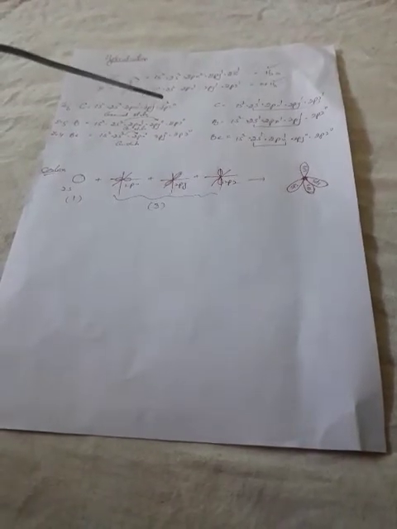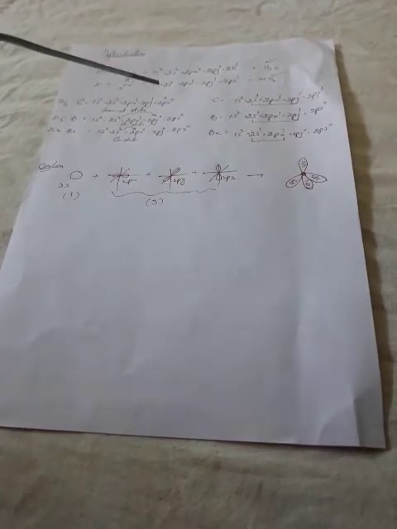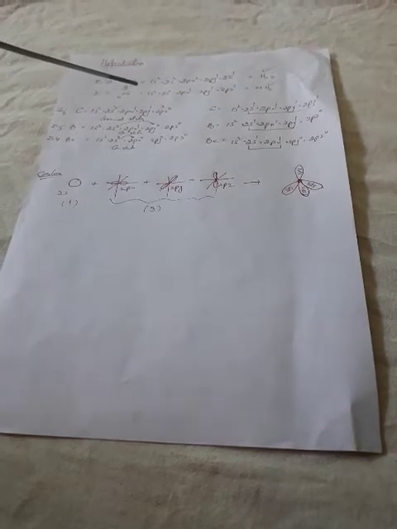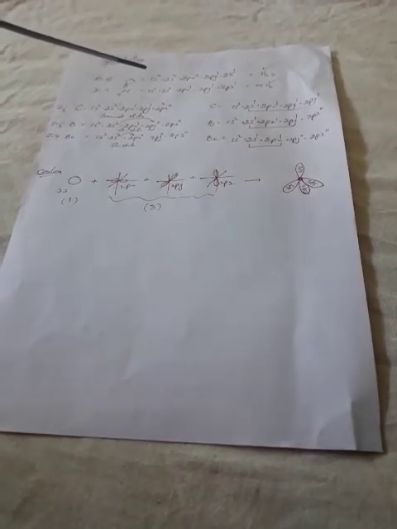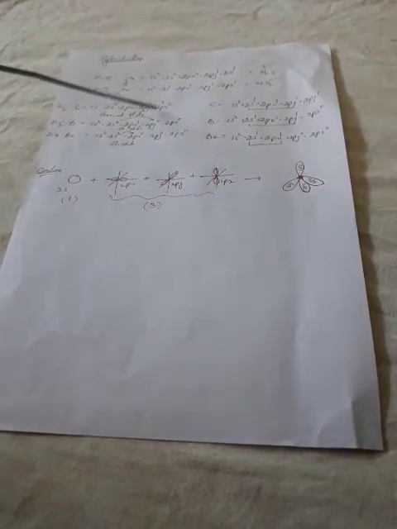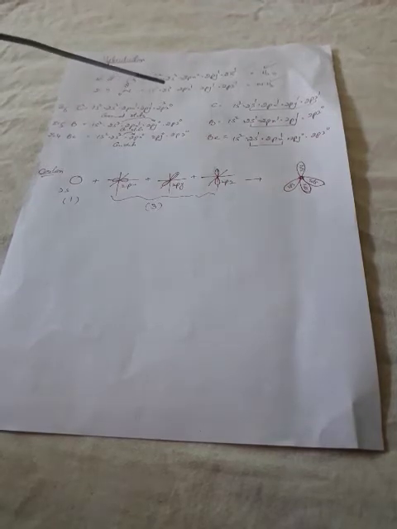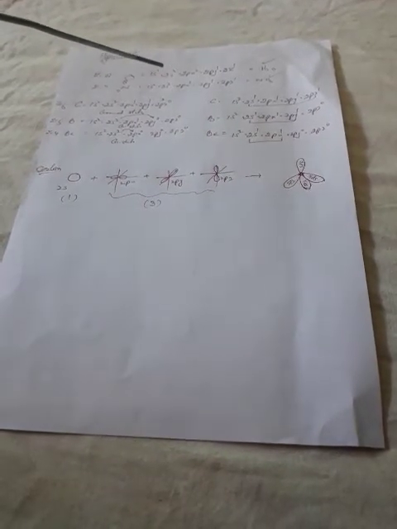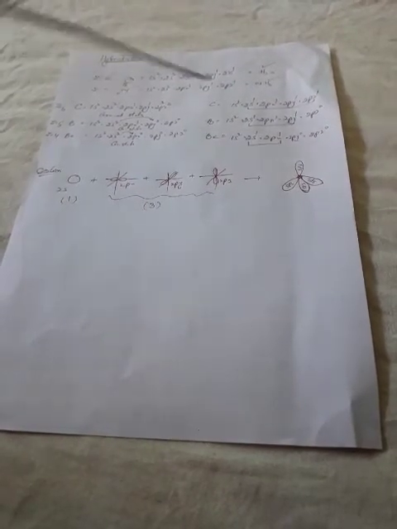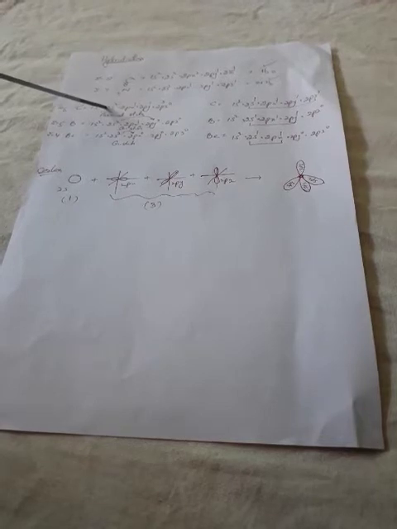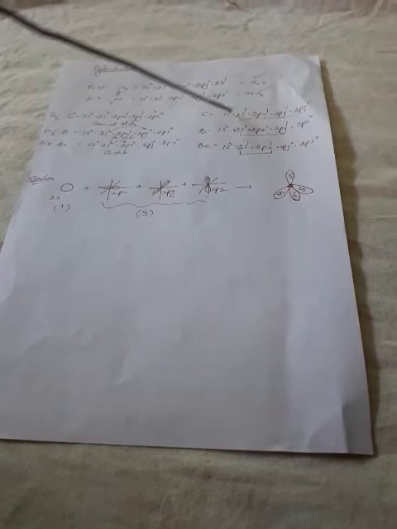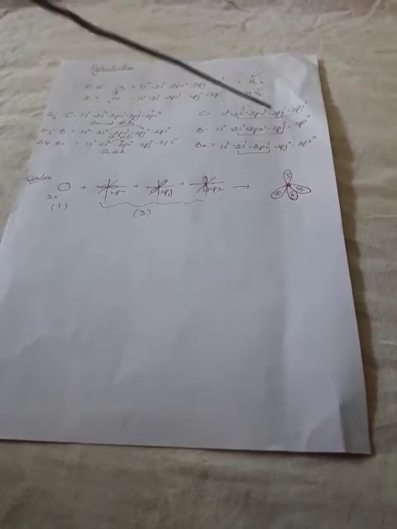In case of carbon, the theory of hybridization assumes that during chemical combination, one of the electrons from the 2s orbital jumps to the vacant 2pz orbital, giving rise to four half-filled atomic orbitals. You can see here how the jumping of the electron takes place. It goes from 2s to 2pz. Now this is its excited state, and in the excited state we have four half-filled atomic orbitals.